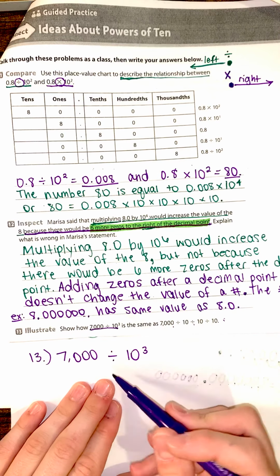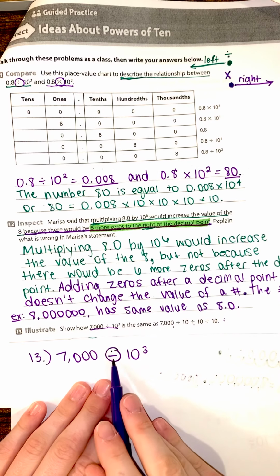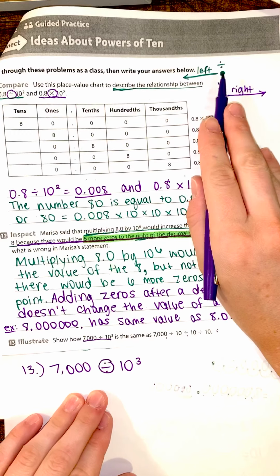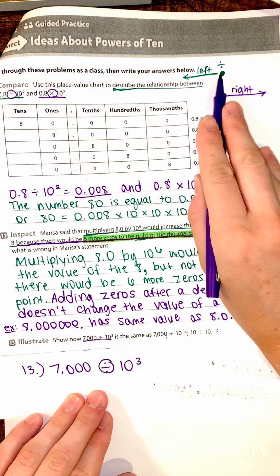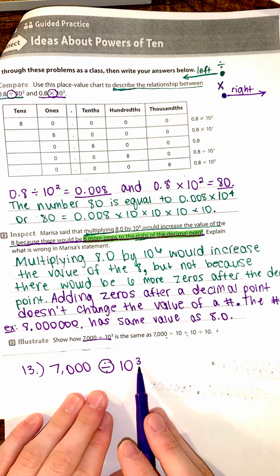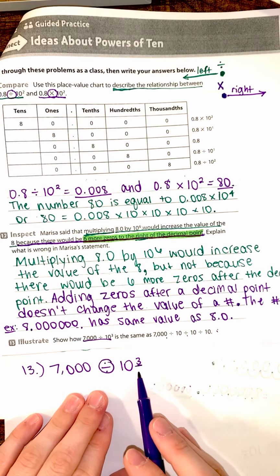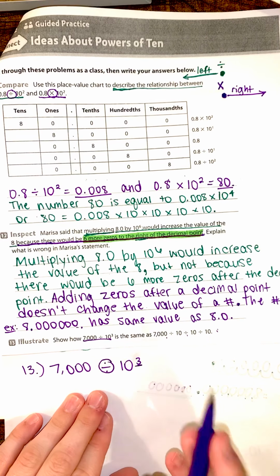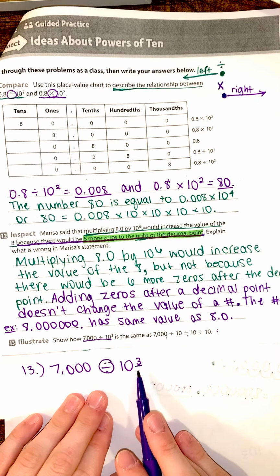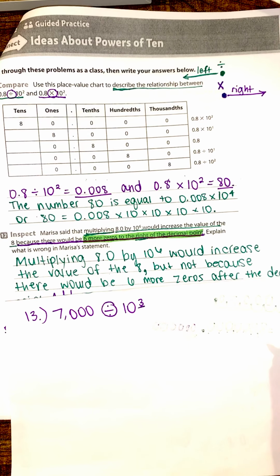All right, we're dividing. Remember, I need to know what I'm doing first. So we're multiplying or dividing? We're dividing. So when we're dividing, where does our decimal point move? To the left. How many times is it going to move to the left? 3 times. These are questions you need to ask yourself every time you come across problems like these. What are we doing? Which way is it going? How many times are we moving it? Okay? All right.